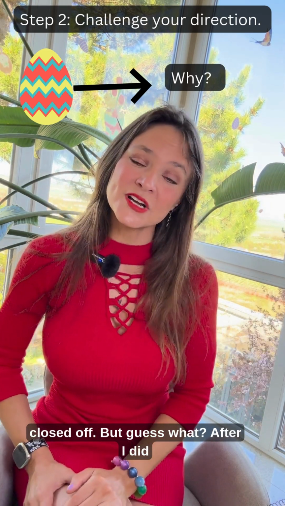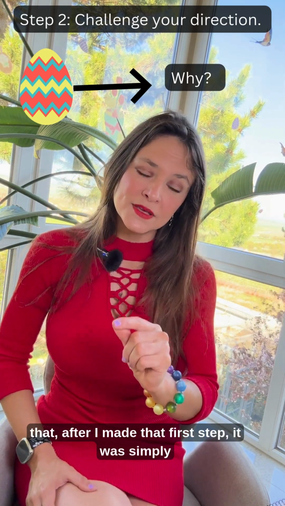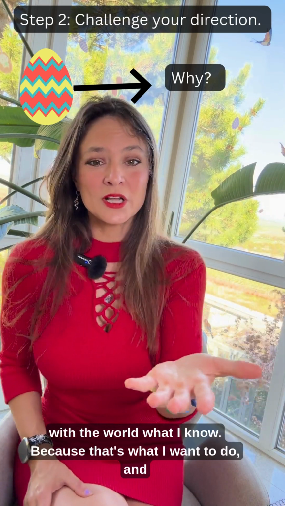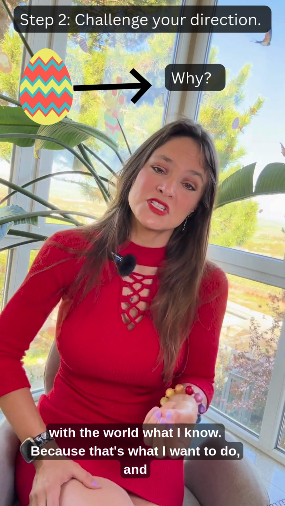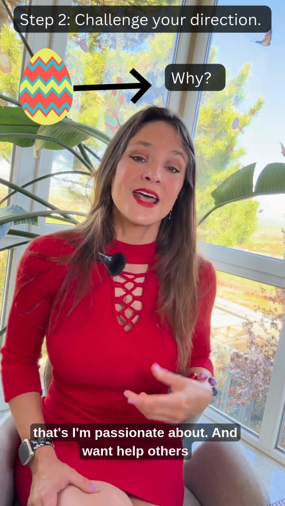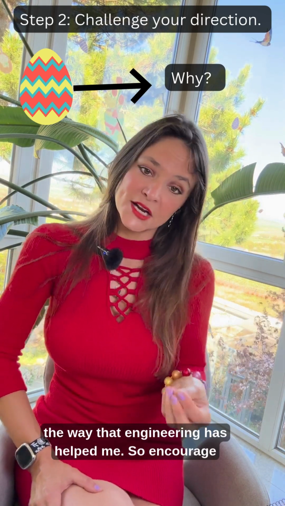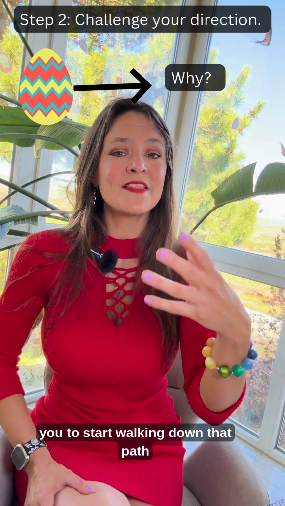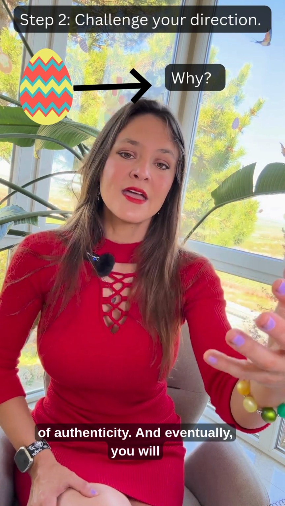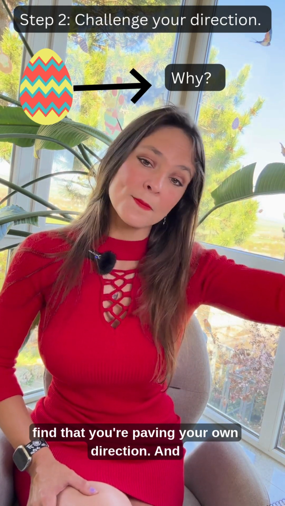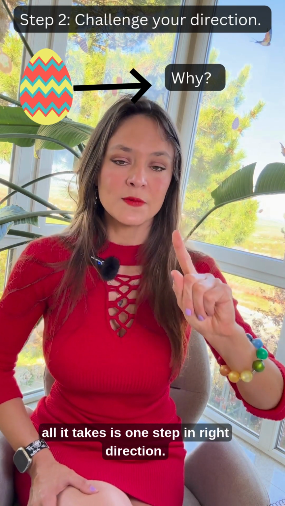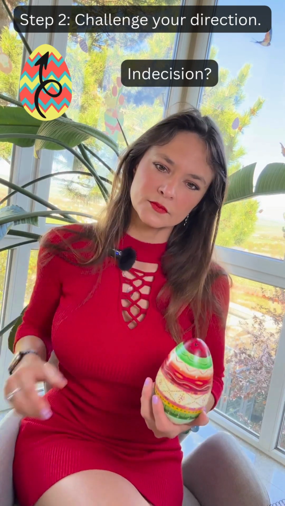But guess what? After I did that, after I made that first step, it was simply repetition, post, post, post. Share with the world what I know, because that's what I want to do and that's what I'm passionate about. And I want to help others the way that engineering has helped me. So I encourage you to start walking down that path of authenticity, and eventually you will find that you're paving your own direction. And all it takes is one step in the right direction.